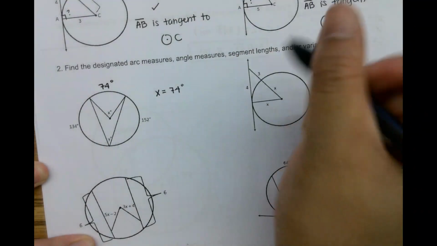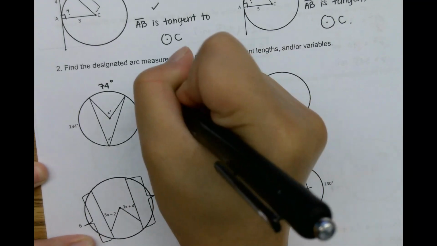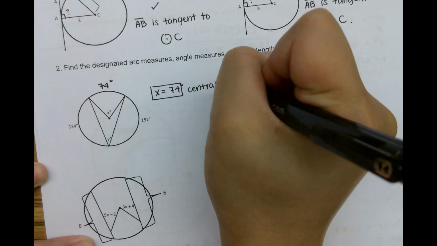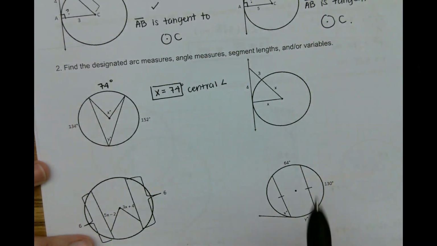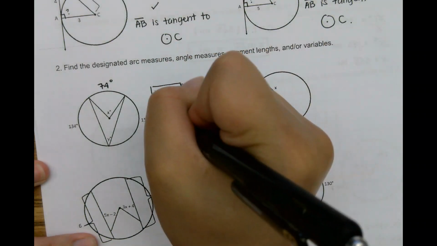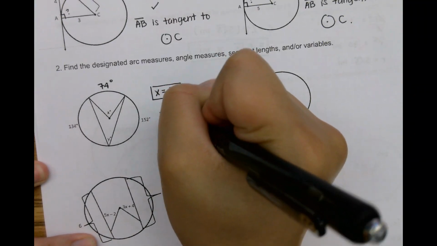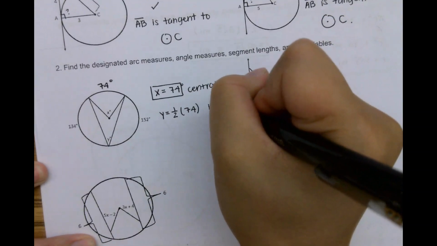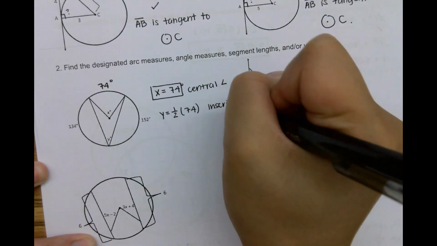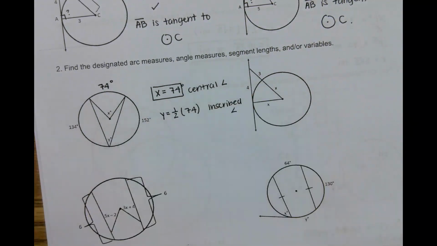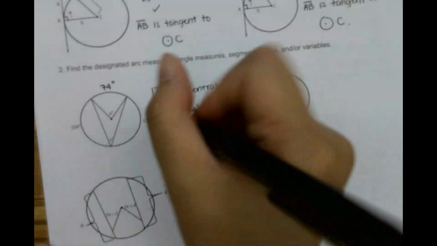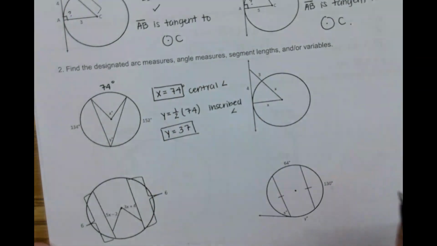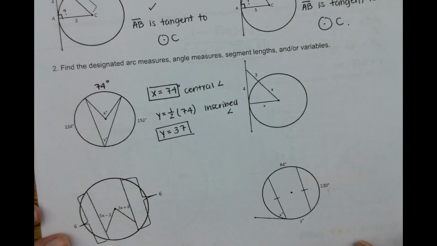The reason why is because this is a central angle. Central angle is equal to the arc. Okay. Y here would be half of my arc. Okay. The reason why is because this is an inscribed angle. Inscribed angles are half of the arc. So half of 74, 37. So y is 37 here. Okay. On to the next one.